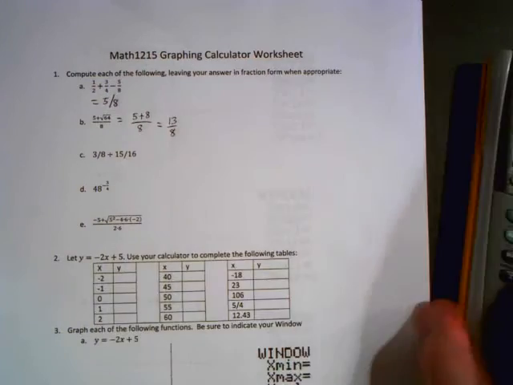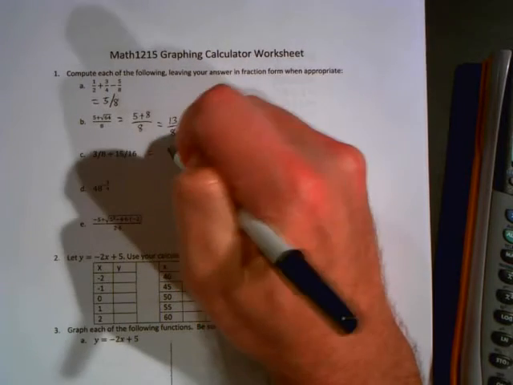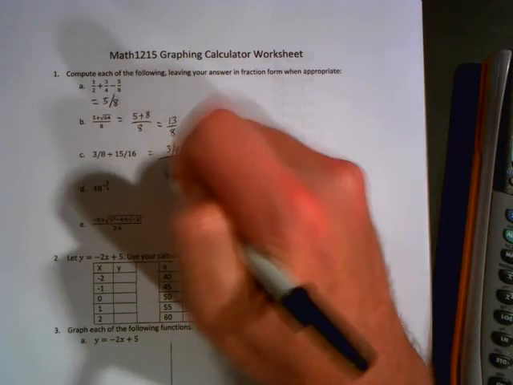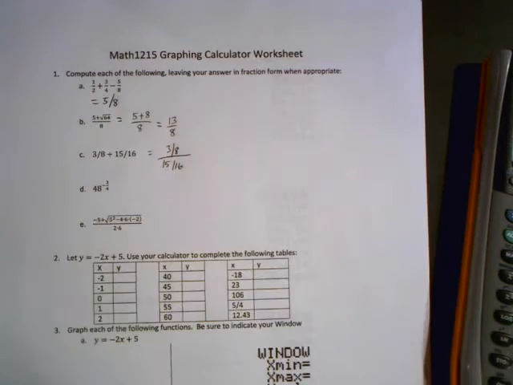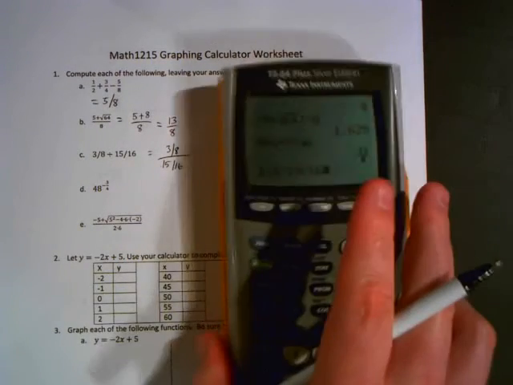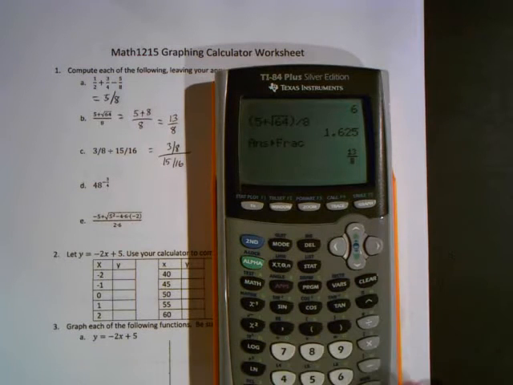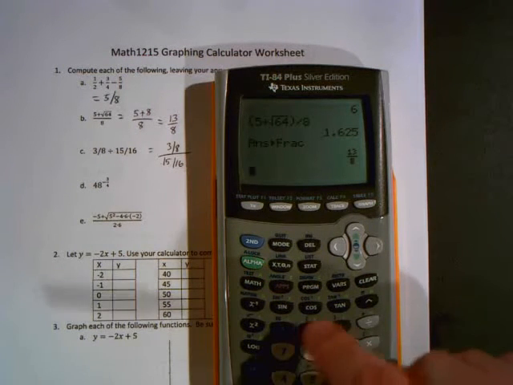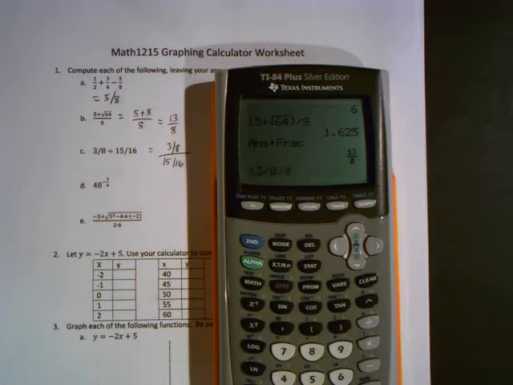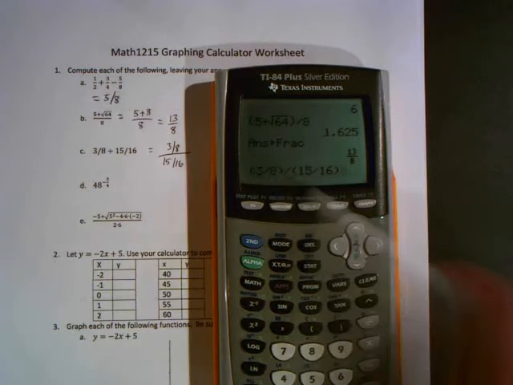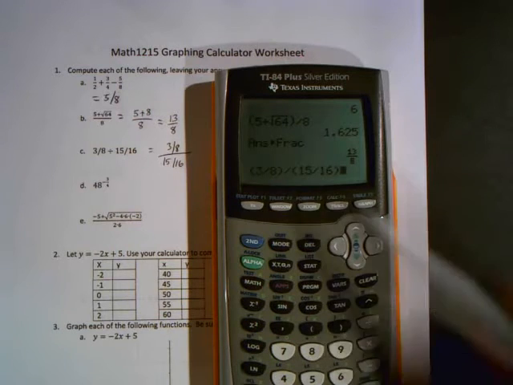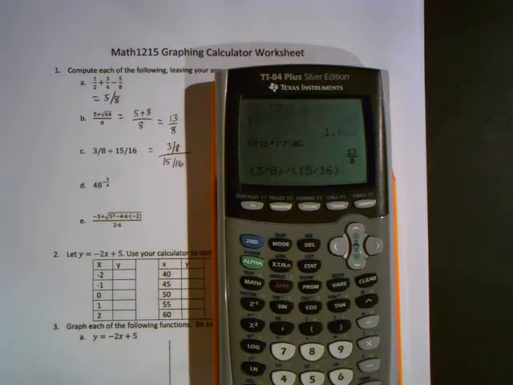So think of it this way. Think of this as 3/8 divided by 15/16. So once again, we have more than one thing on top and we have more than one thing on bottom. So to type this in correctly, I really need parentheses. I should put 3/8 divided by 15/16. And then the calculator will take 3 divided by 8, it'll take 15 divided by 16, and then finally it will divide those two answers. 0.4, again, I can convert that to a fraction, 2/5.